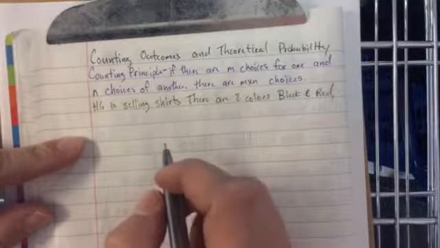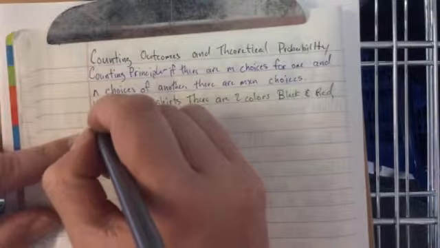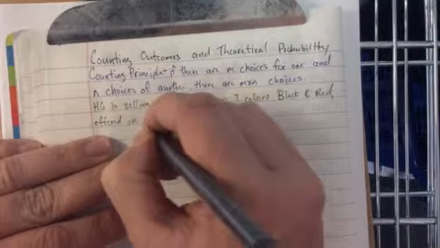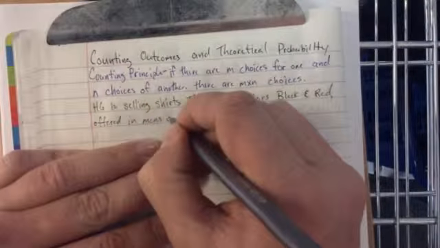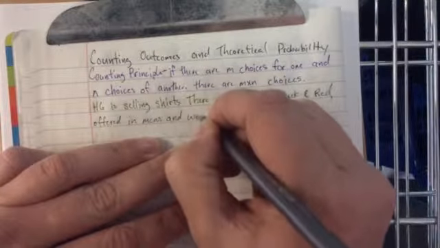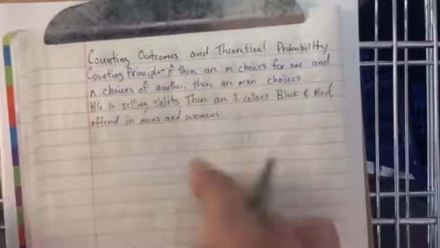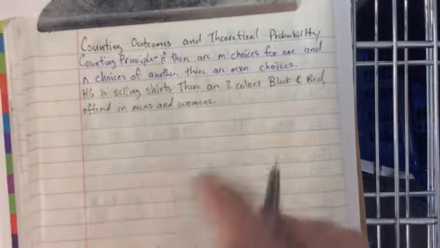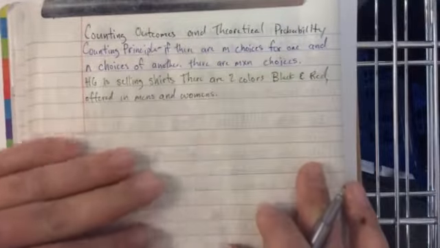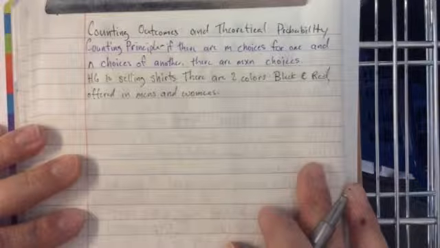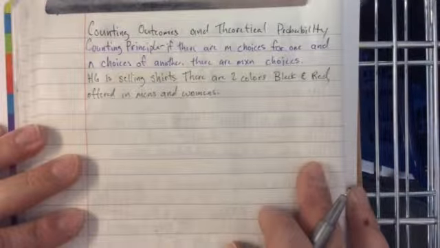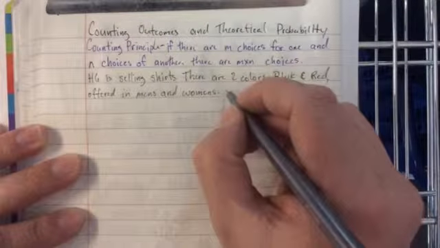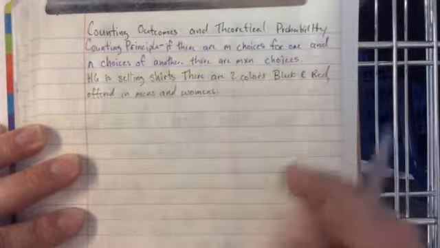They're offered in men's and women's cuts, as well as short and long sleeved. So we have Hawker Grove selling shirts.